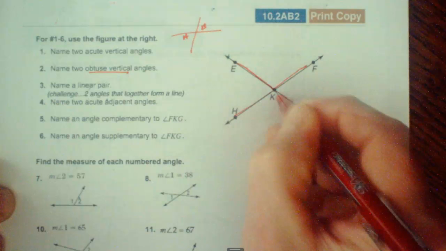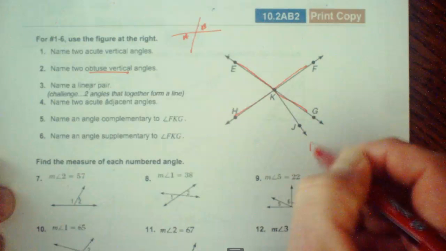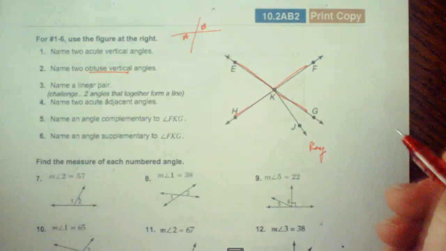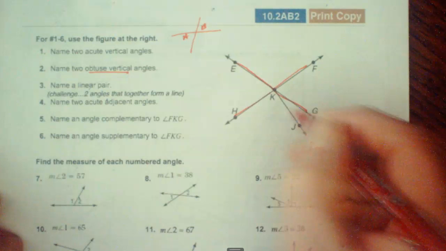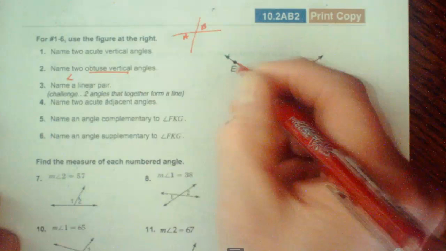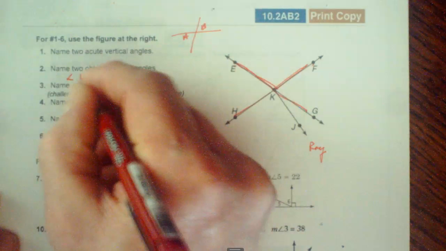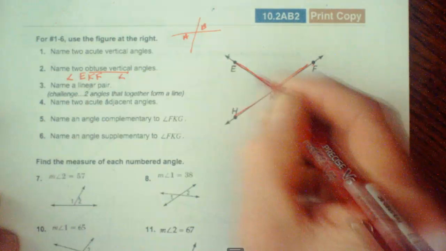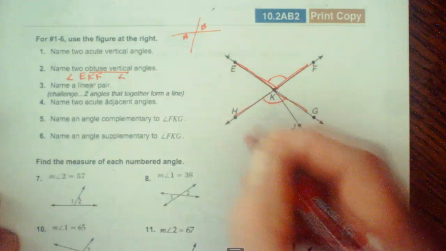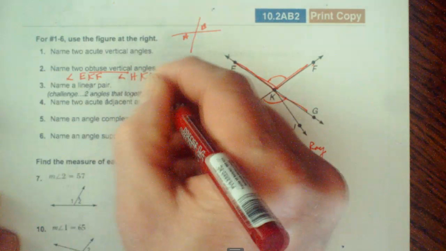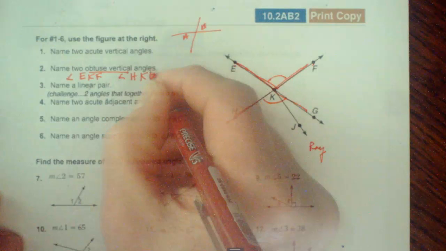It's got to be formed by lines. This guy here, this is a ray that's coming off there, so that can't be used to form any vertical angles because there's only one angle there. So we've got an angle, let's call it EKF. You need to notice how I trace it. The opposite obtuse angle will be HKG, angle H, K, and G. And so you're going to work through those activities like that.